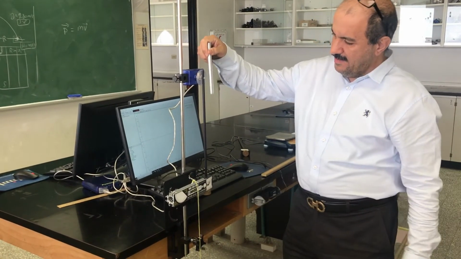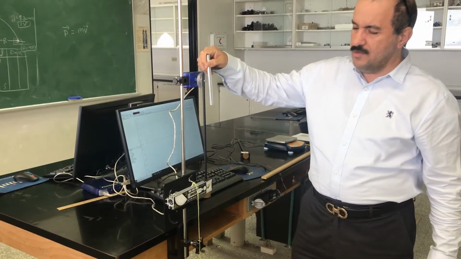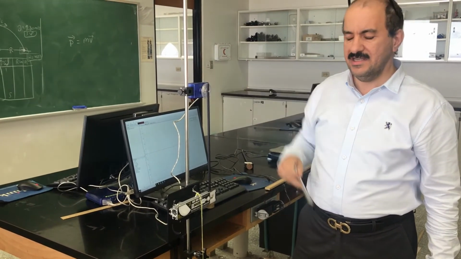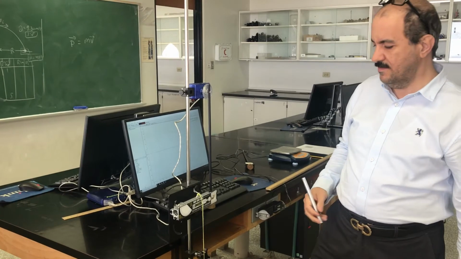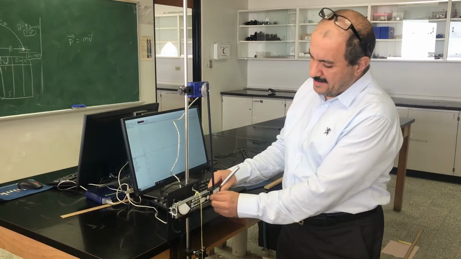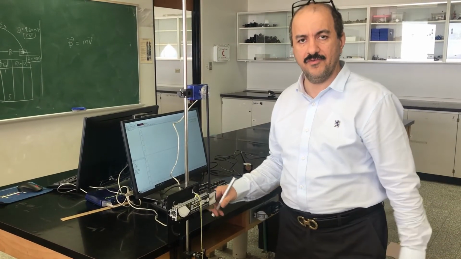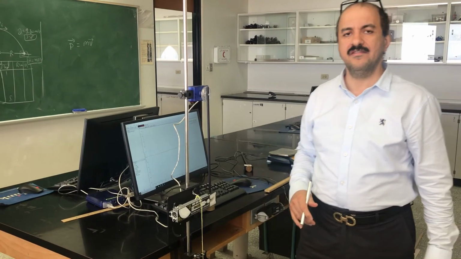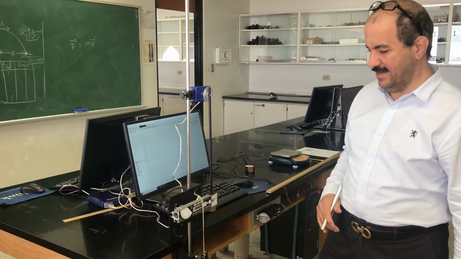Our target, as we mentioned before, is to investigate if this collision is elastic or inelastic. But we know that if the two collided particles stick together and move as one object, this is a perfectly or completely inelastic collision.